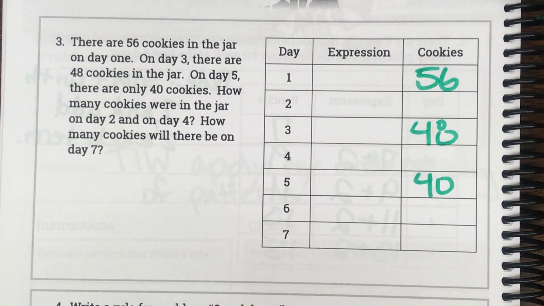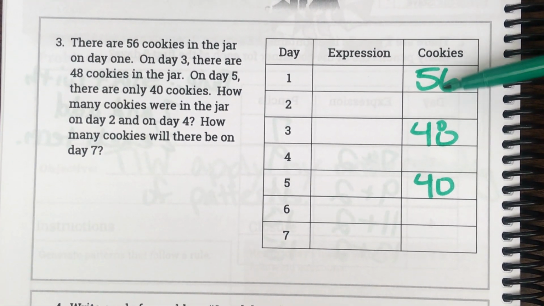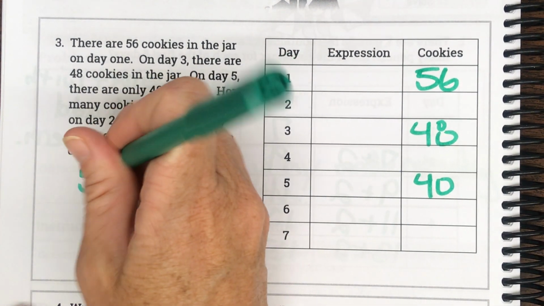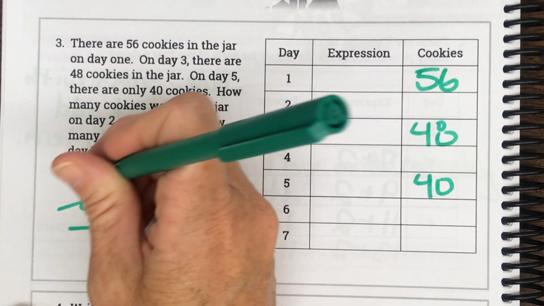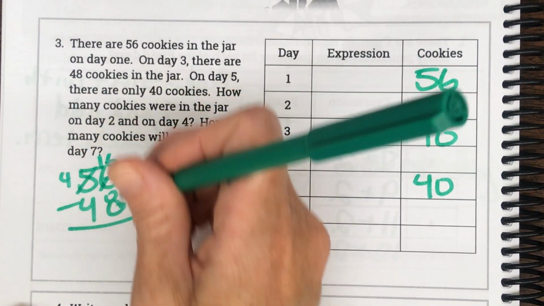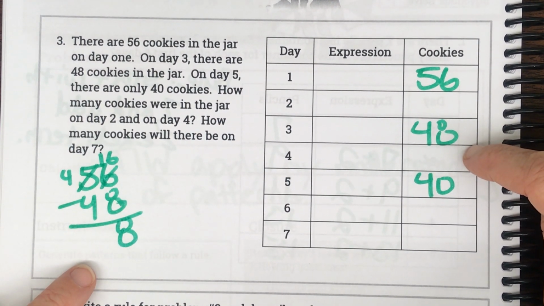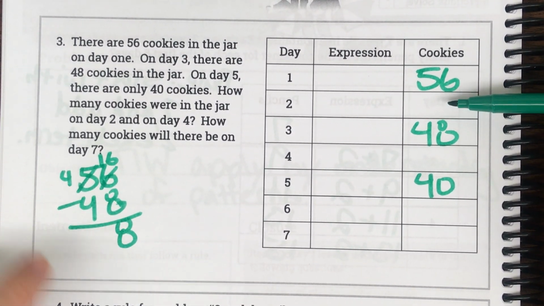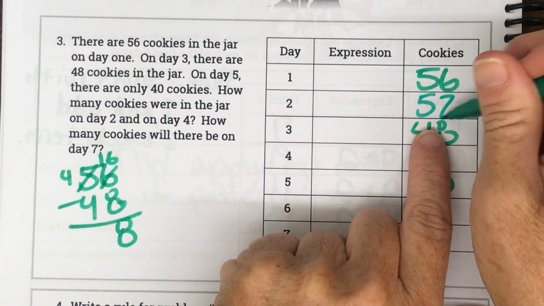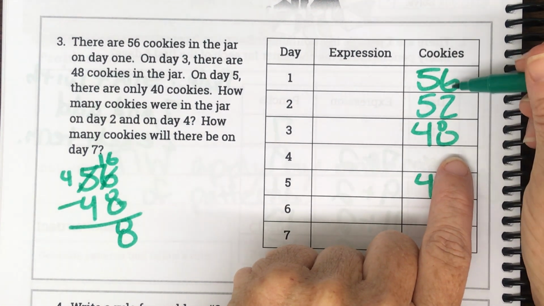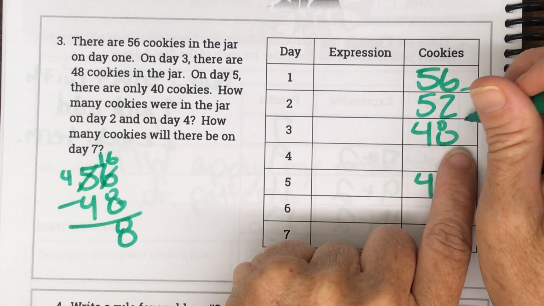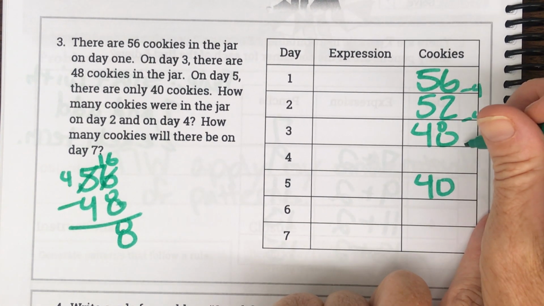Ooh, so this one's a little trickier. So I know it's decreasing, it's going down. So what did it go down by from 56 to 48? I might even do some side work. So 56 to 48, what did it decrease by? It decreased by 8 to go from here to here. So what did it decrease by from here to here? I think only 4. So I think 56 take away 4 is 52. 52 take away 4 is 48.